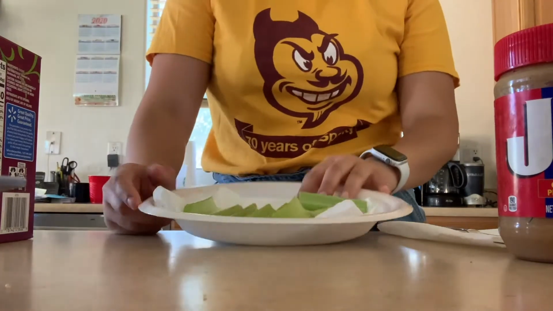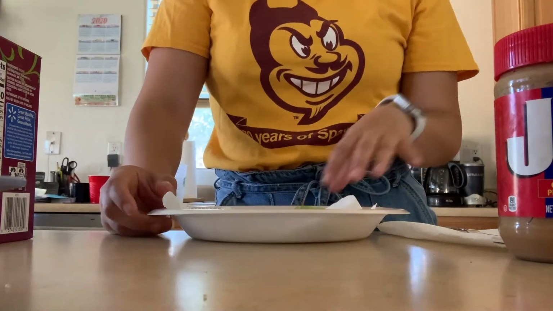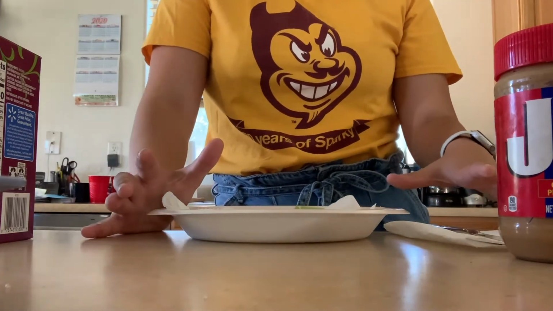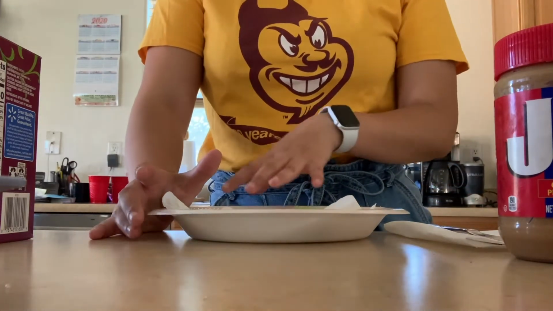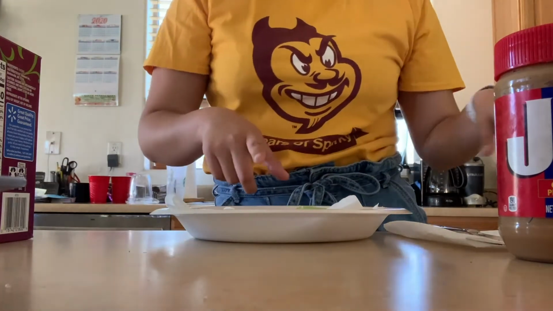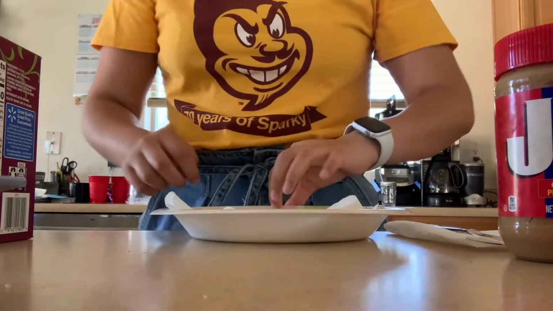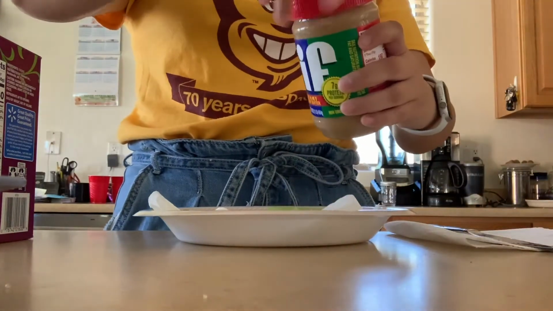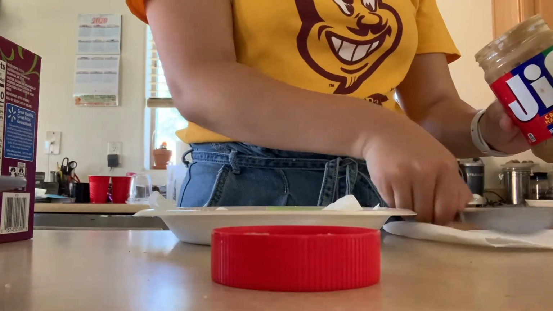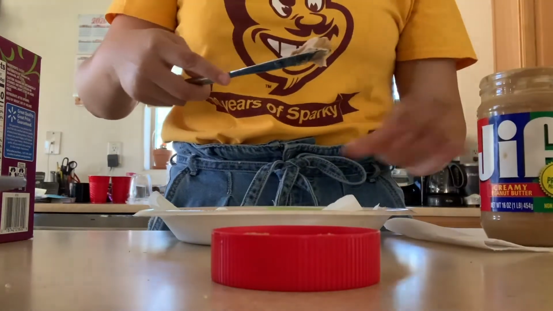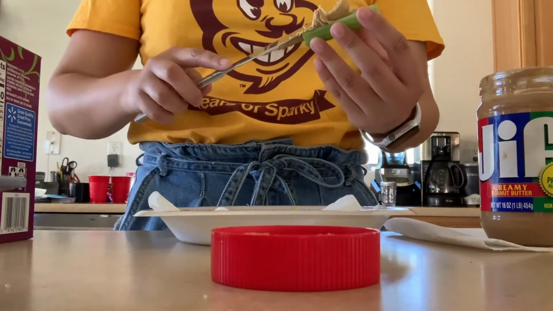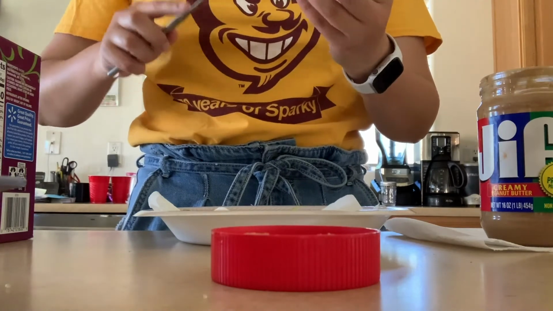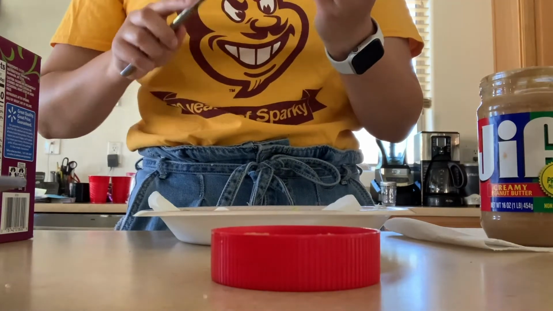Now keep in mind, I washed and cut them beforehand, but they also sell pre-packaged celery. Just make sure to wash it and wash your hands, which I already did. So we got our celery. Let's open up this peanut butter. Get some in here. You can put as much as you want. I usually just fill up the whole thing with peanut butter because I just like how it looks.